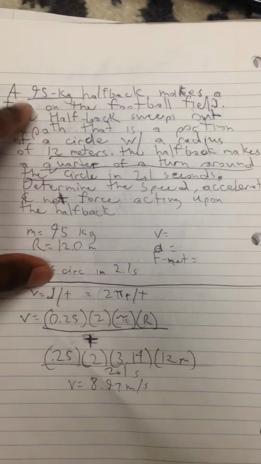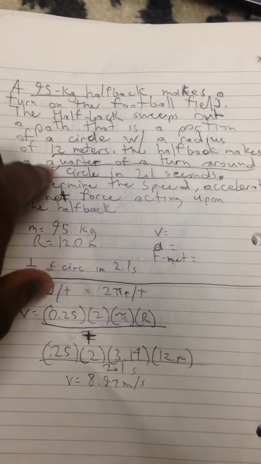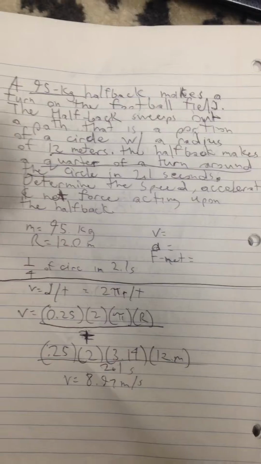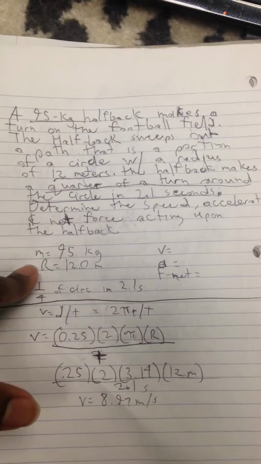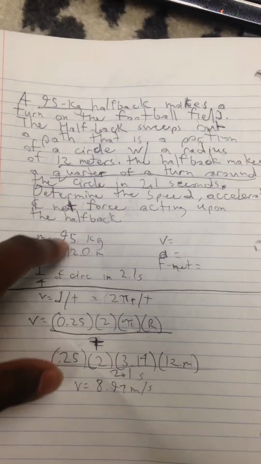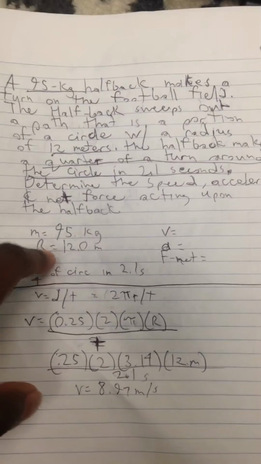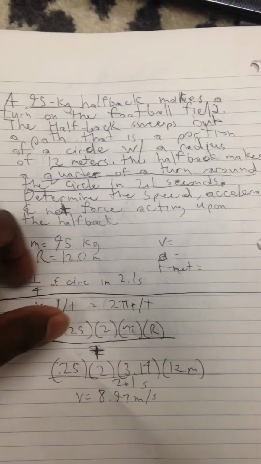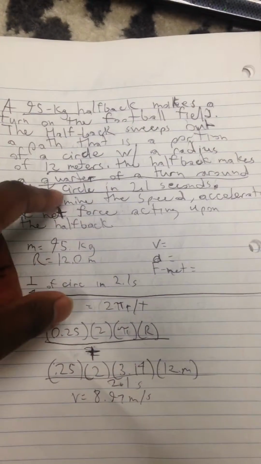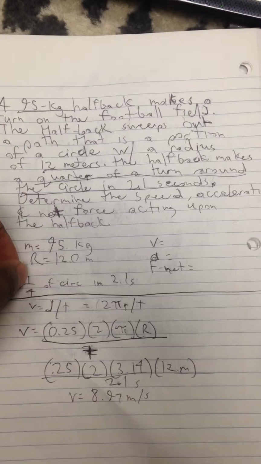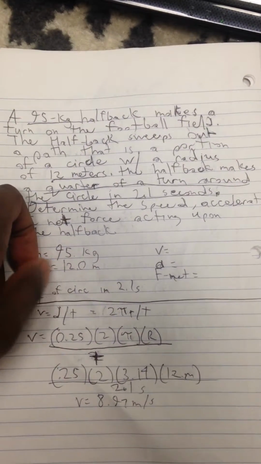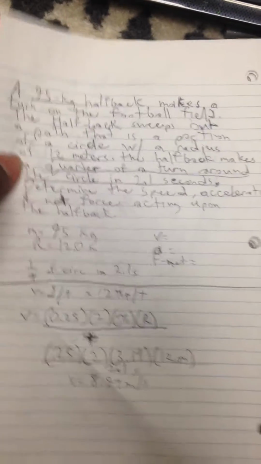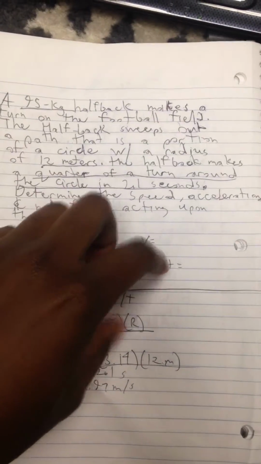So first, to solve this problem, I underlined and noted everything that I was given in the problem, and then I noted what I had to find. Well, I already know the mass of the halfback, 95 kilograms. I know the radius is 12 meters. And I also made note of the fact that he covers a quarter of the circumference in 2.1 seconds. But I need the velocity, acceleration, and the net force of the halfback.